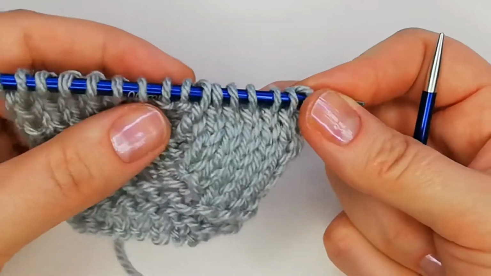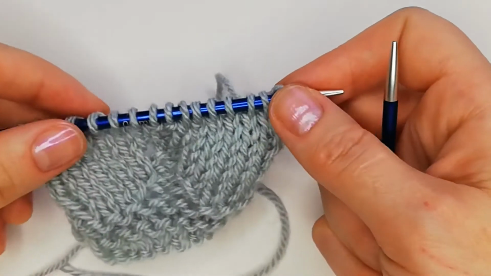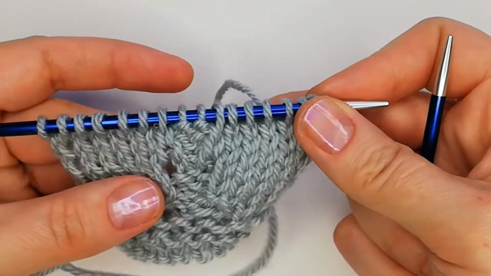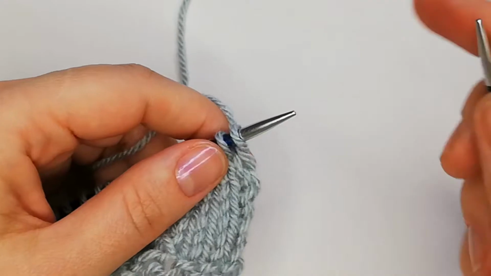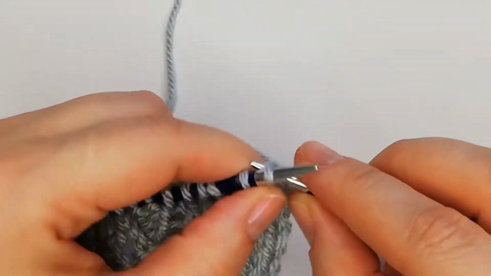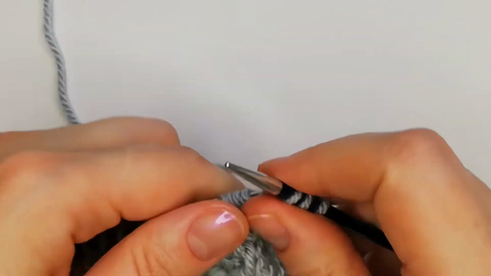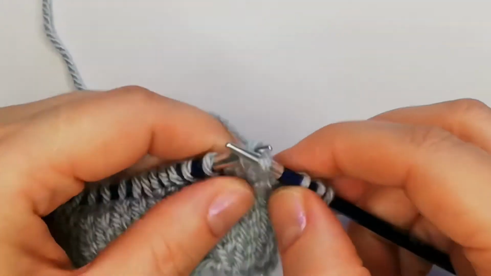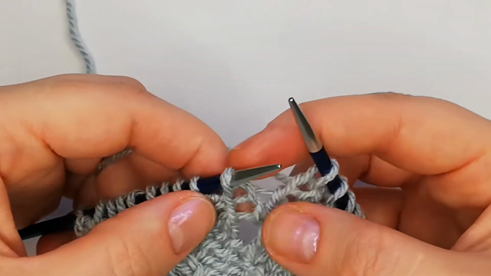Guys, I'm really sorry. When I turned off my camera, I remembered that I know one more nice and easy increasing stitch, and I will show you now. We need to go to our point where we need to increase, and we use this stitch.